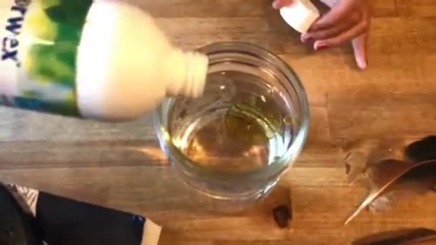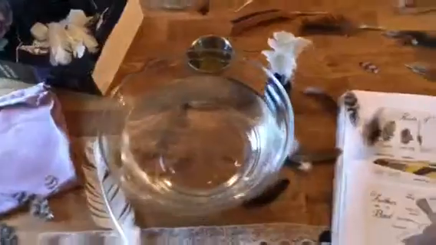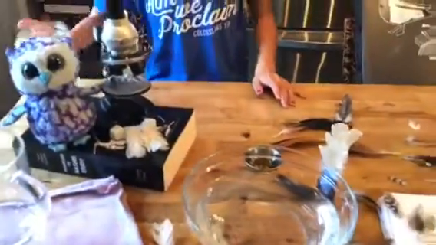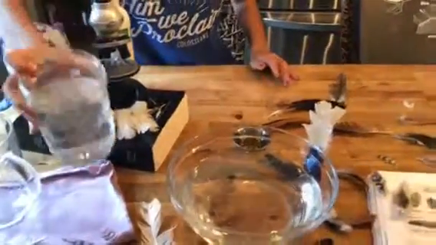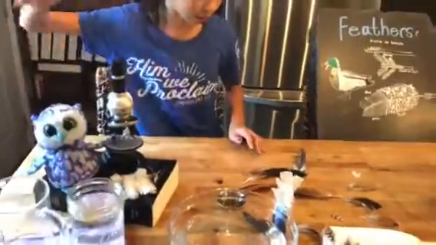I'm going to put actually a little more. Oh, now it's separating into tiny blobs and not really going. It looks like the soap is eating away at the oil, making it a lighter pigment as well. Isn't that interesting? Now, what we're gonna do is see if a feather floats, since it also has oil on it.